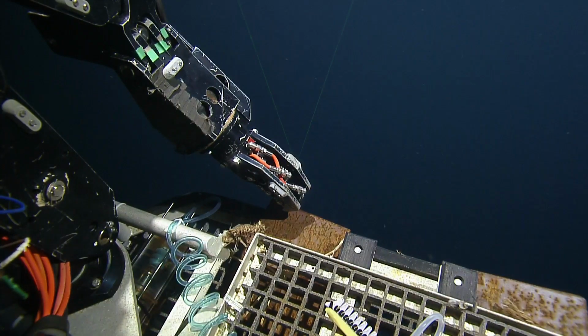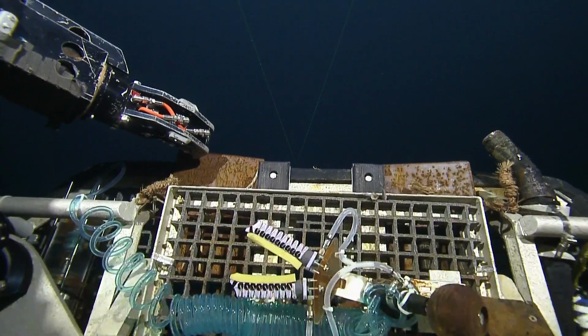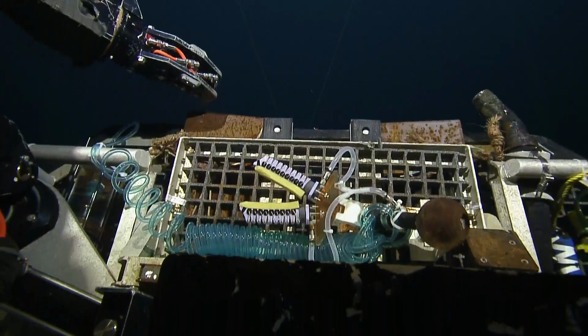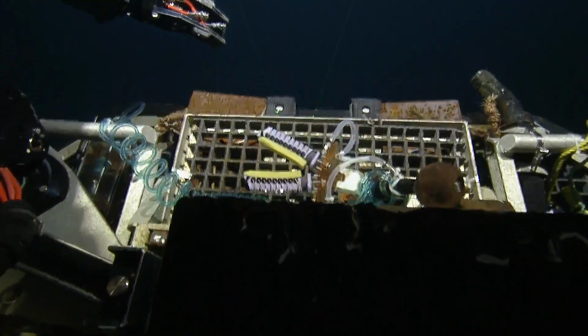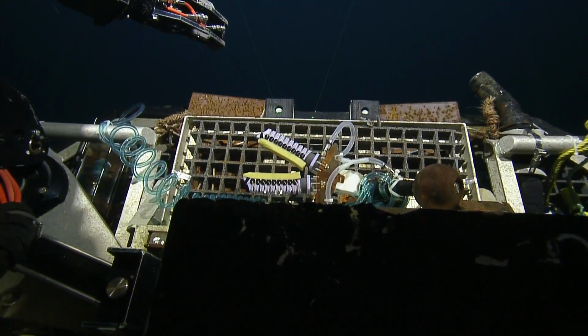What's in the front box? Let's see. A light bulb sponge, and the bivalves that we were seeing with the orange tissue, and a sponge associate in box B. Roger.